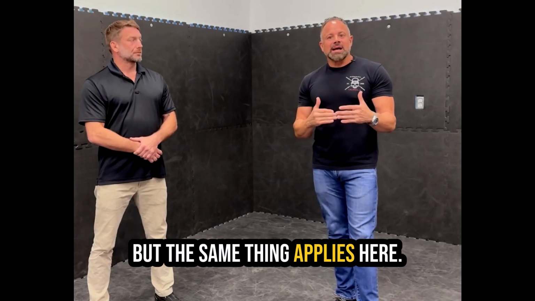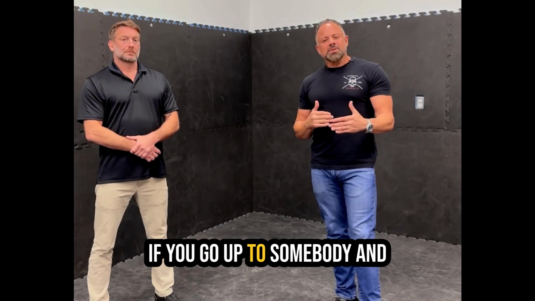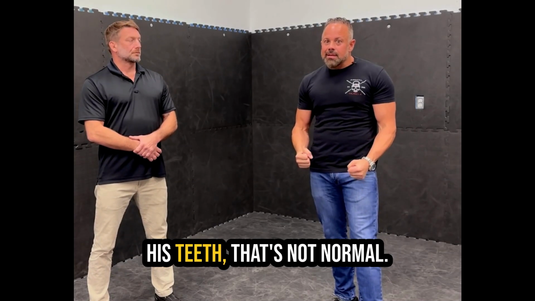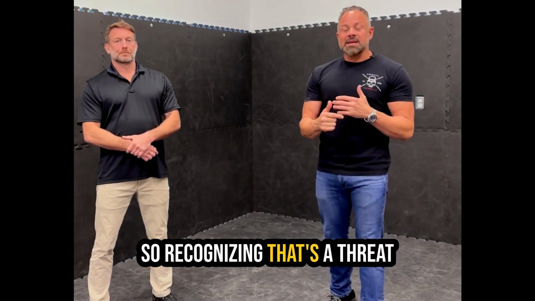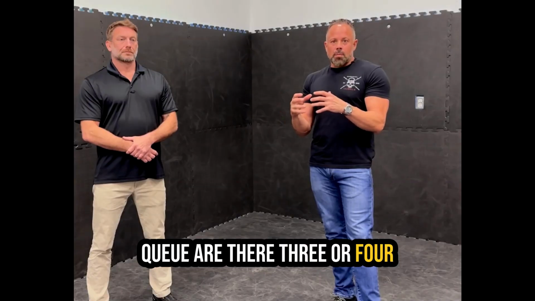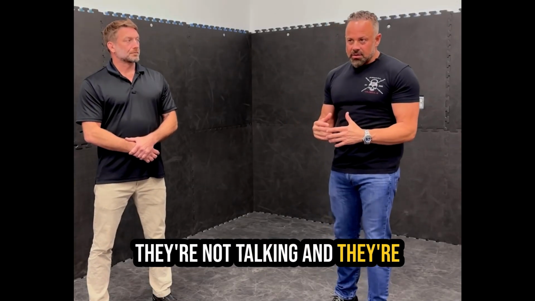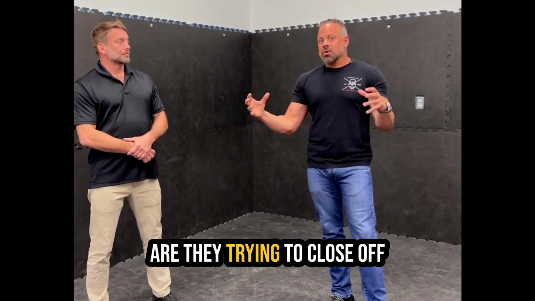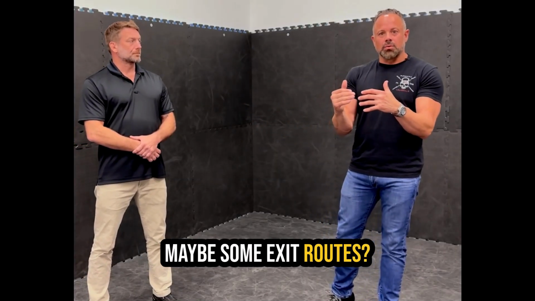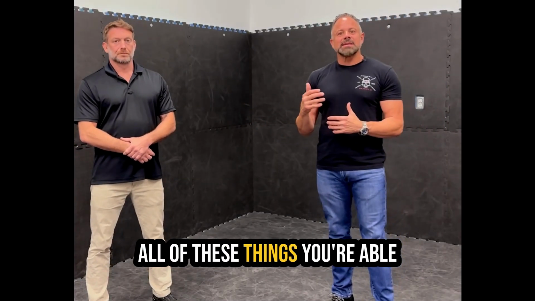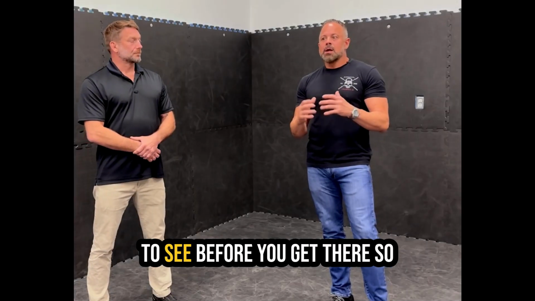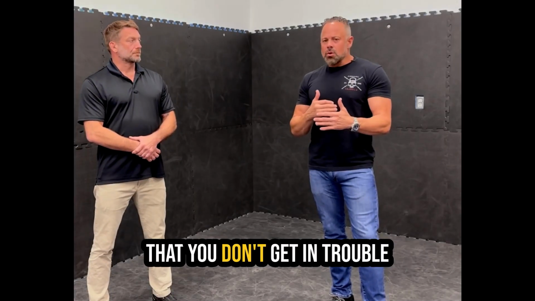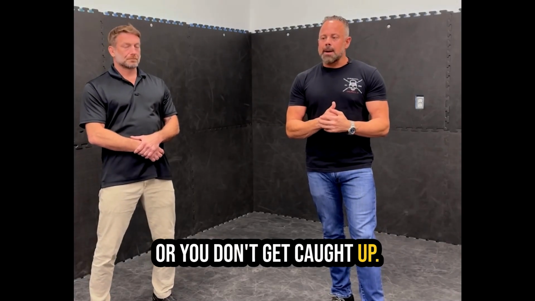But the same thing applies here. If you go up to somebody and he's making a fist and gritting his teeth, that's not normal. So recognizing that's a threat cue. Are there 3 or 4 people that were talking, now they're not talking and they're looking at you suspiciously? That's not normal as well. Are they trying to close off maybe some exit routes? All of these things you're able to see before you get there so that you don't get in trouble or you don't get caught up.